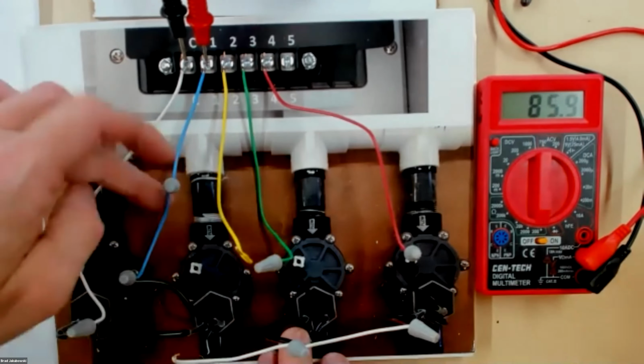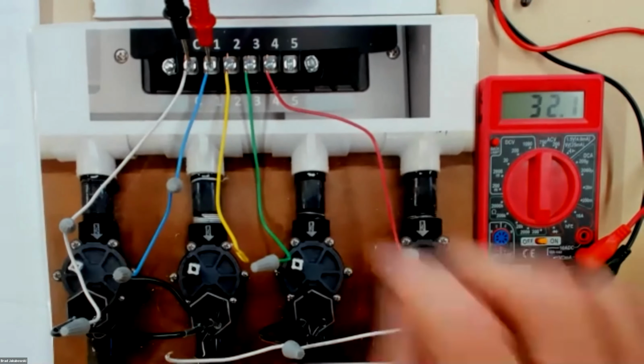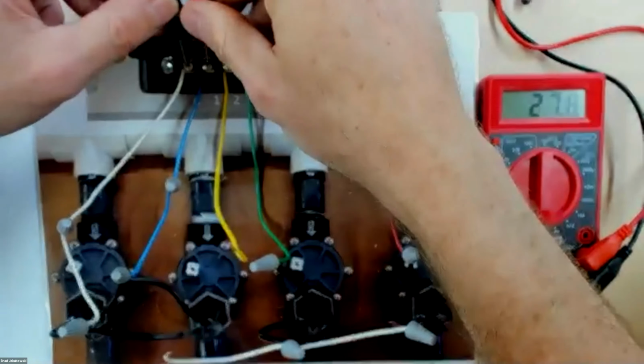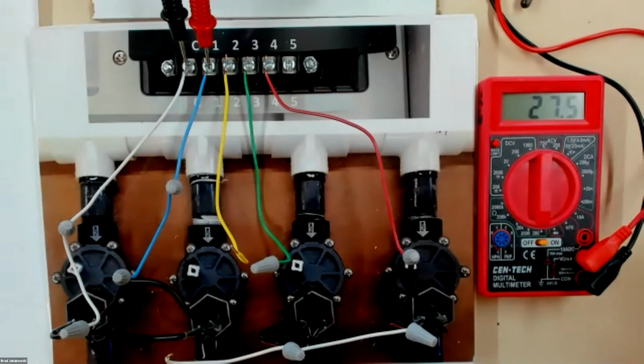For some reason, I'm getting readings all over the board here, which isn't correct. What readings did you all get when you hooked those together that way?